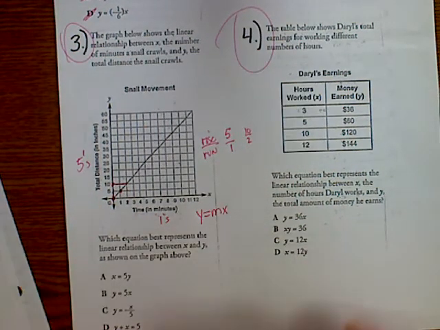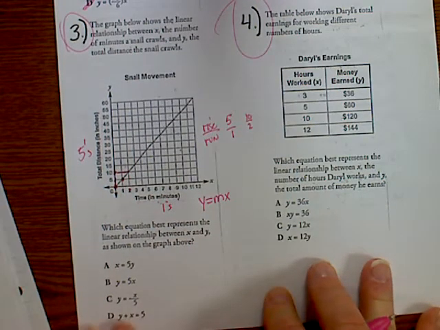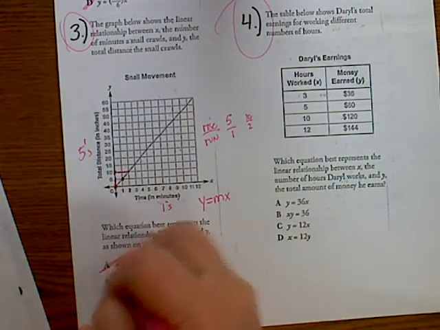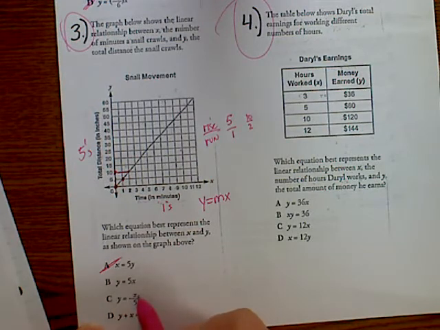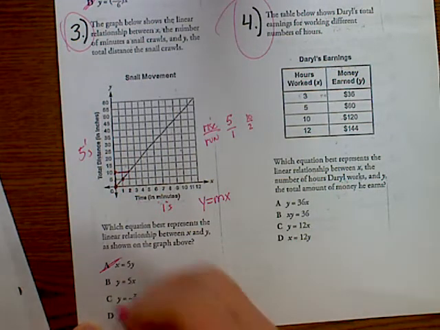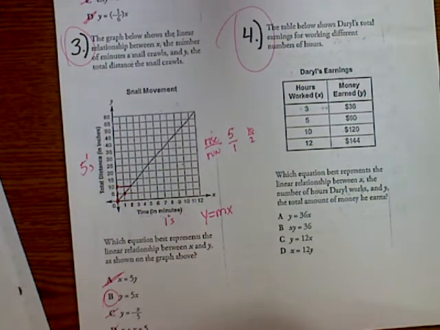So, pretty easy. I know you can see it. It's not an x equals. We said we're not using that one. This is negative x divided by 5. This has a plus sign, so we know it can't be that. There it is, b. That's simple.